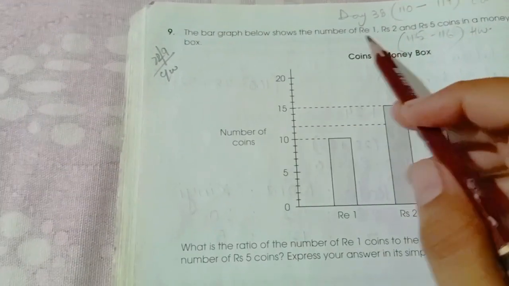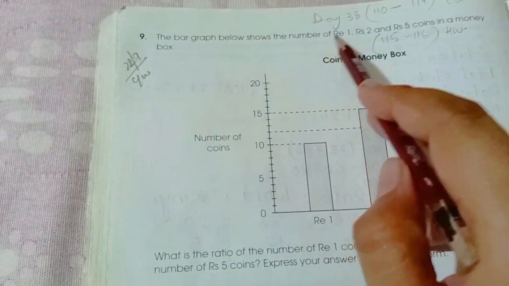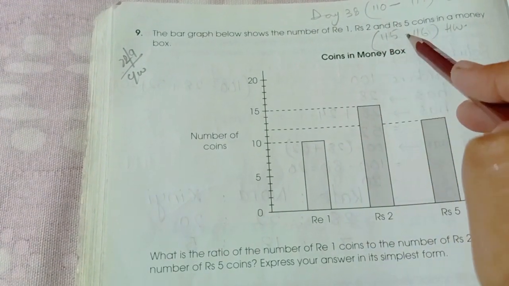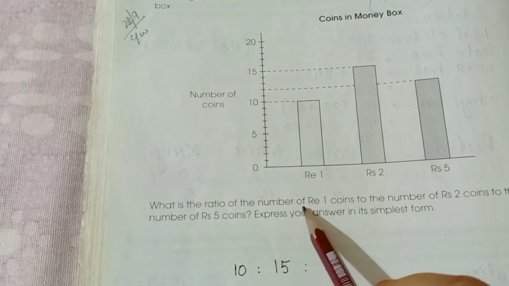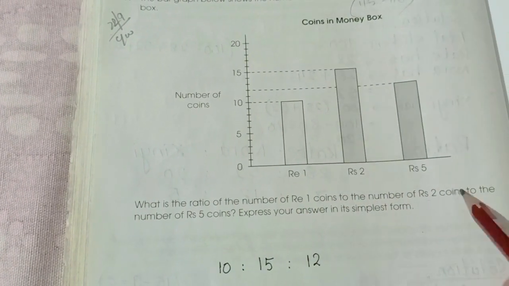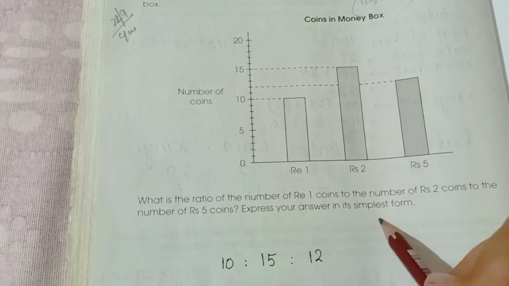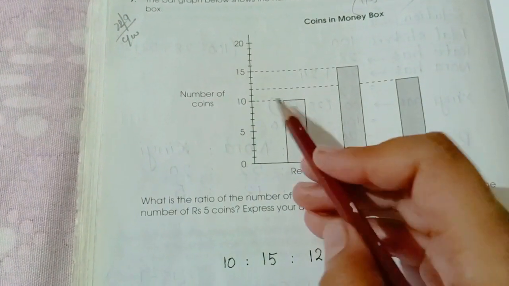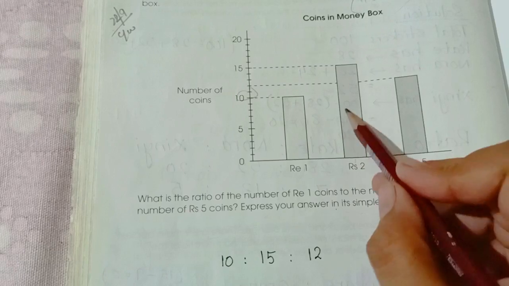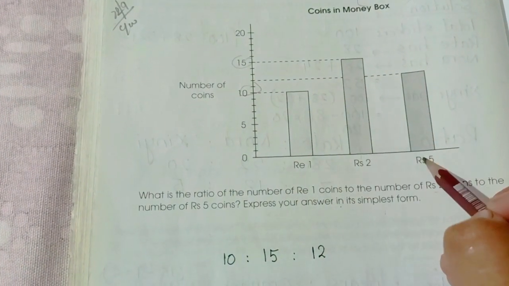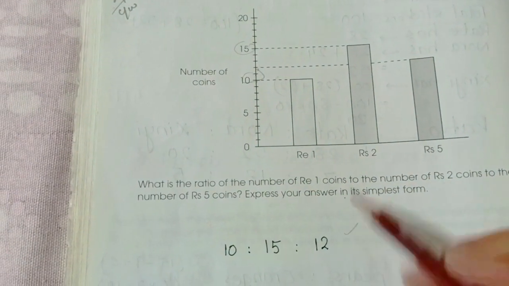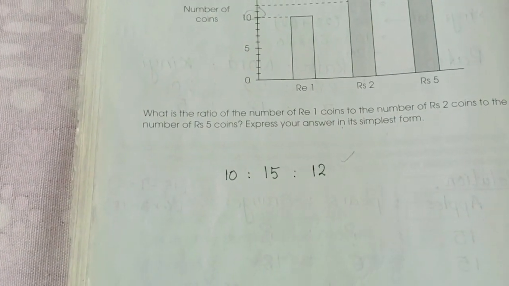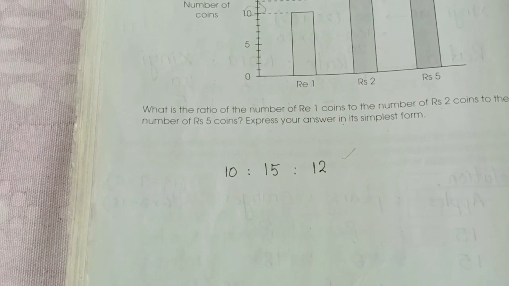Question number 9. The bar graph below shows the number of 1 rupee, 2 rupee and 5 rupee coins in a money box. Here are the coins. What is the ratio of the number of 1 rupee, 2 rupee and 5 rupee coins? Express your answer in simplest form. So 1 rupee is 10, 2 rupee is 15 and 5 rupee is 10. Here is the number in its simplest form.